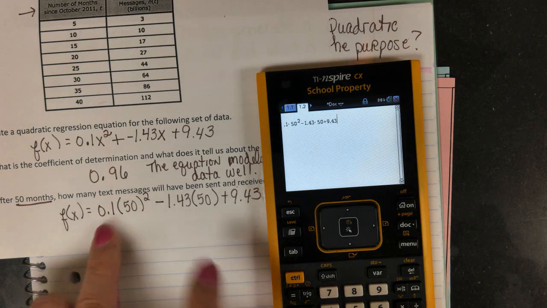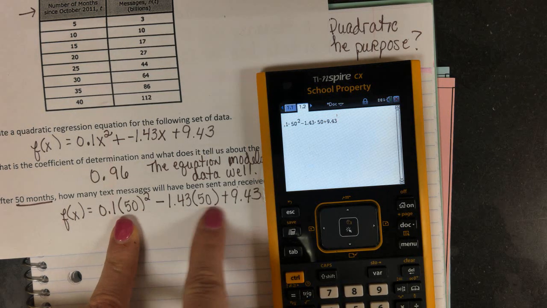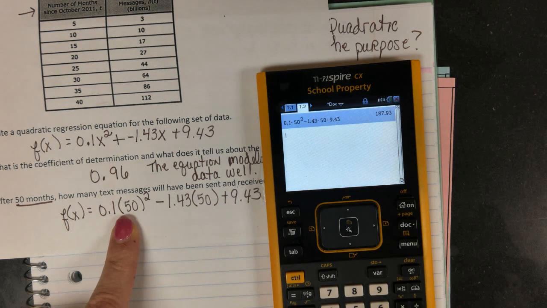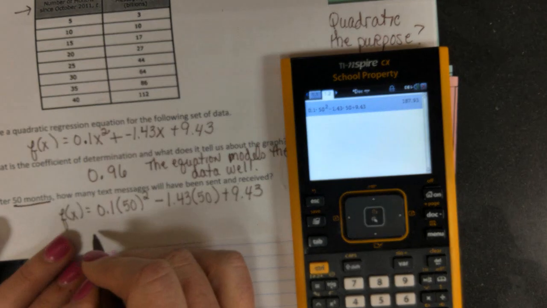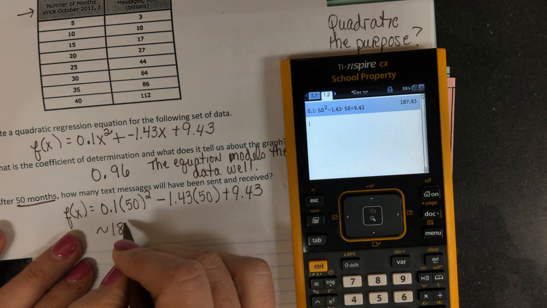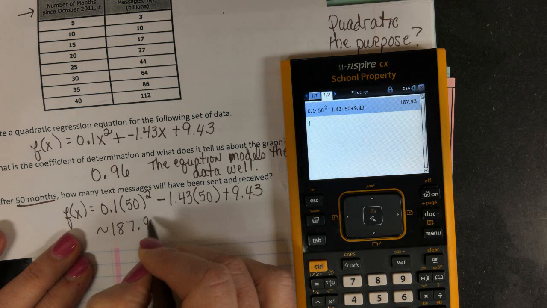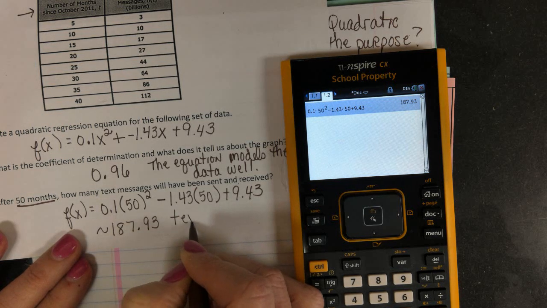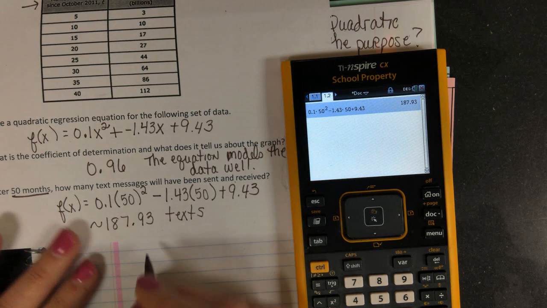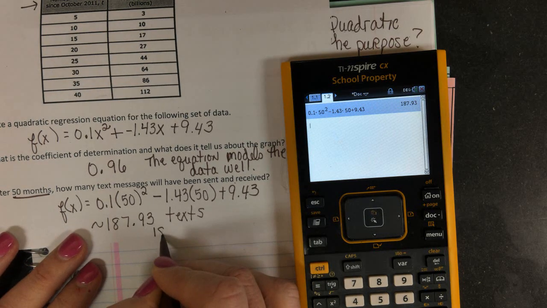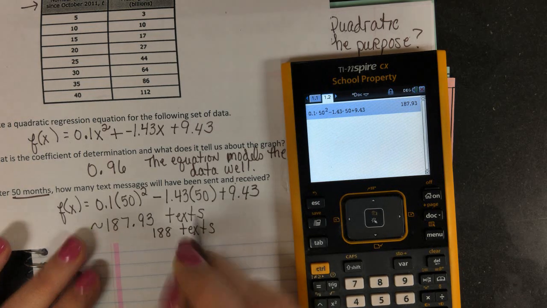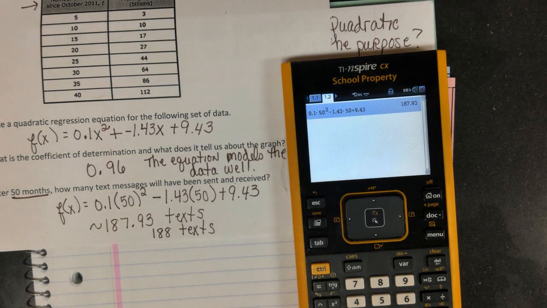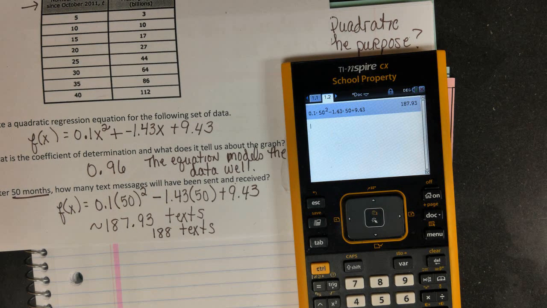All I did was plug the 50 into my equation on my calculator, and I get 187.93, so about 187.93 texts. If you're thinking, well, you can't get part of a text message, then you could round up to 188 texts. But we're just using the equation, plugging in our numbers to make a prediction with the equation that we generated.